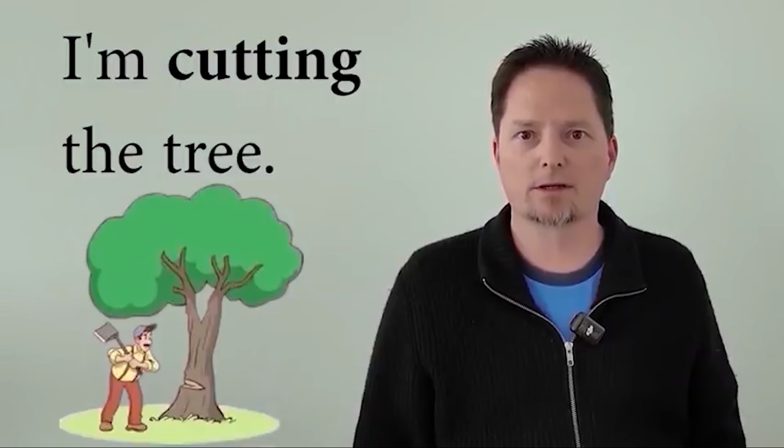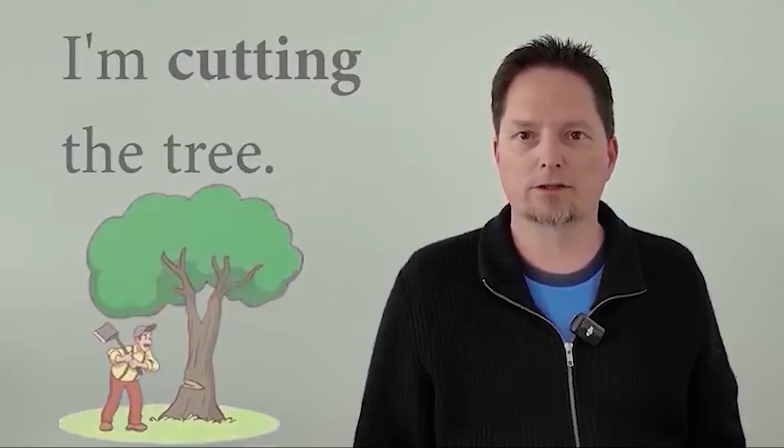It's pronounced cutting. Move the stress to the first syllable, cut. And in America, we change the T to a fast D when it's between vowels, like this. Cutting. You can say, I'm cutting the tree. Example, he's cutting the tree. Let's practice. Is he cutting the tree? That's right, he's cutting the tree.